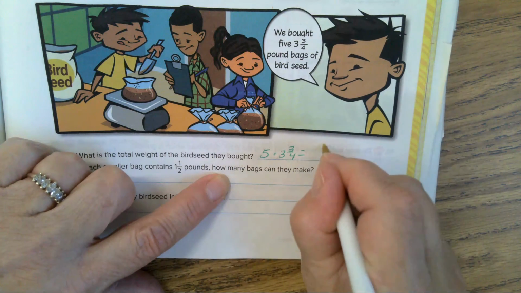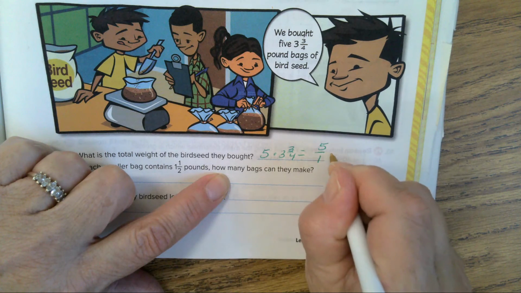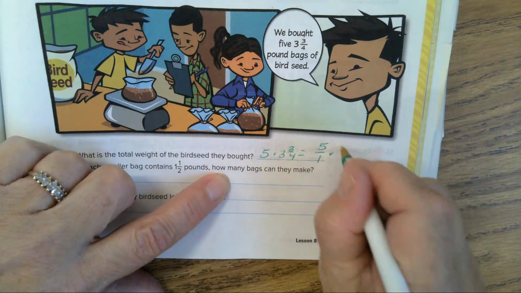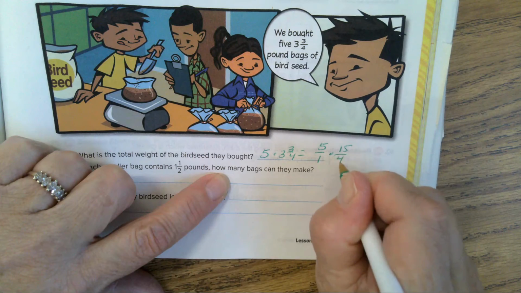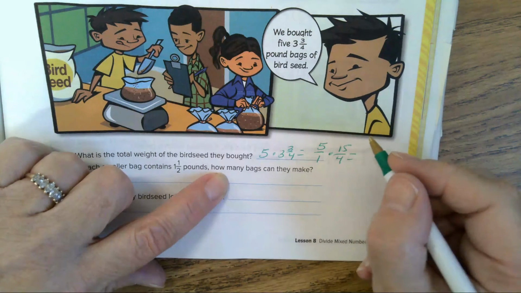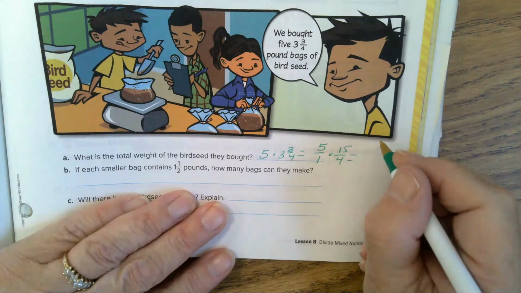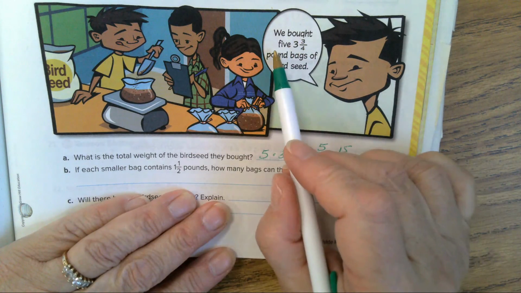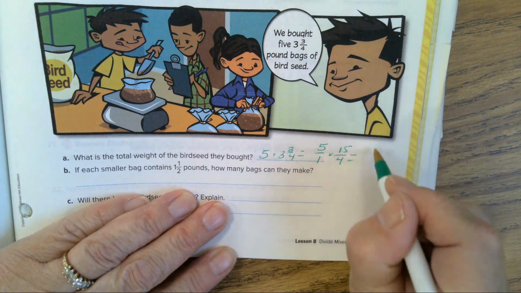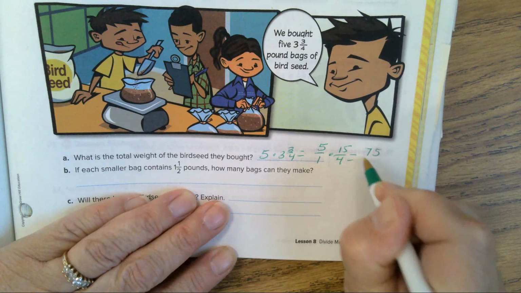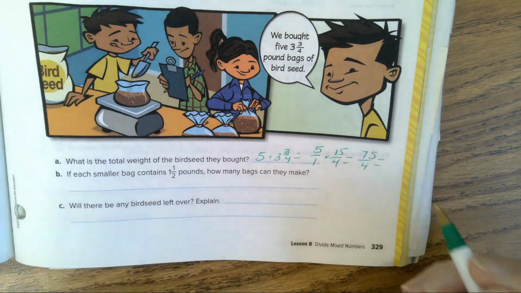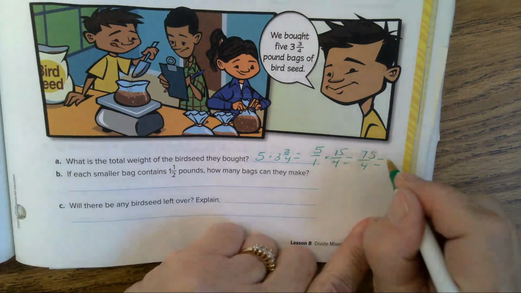That'll be 5 over 1 times 15 over 4. Okay, 5 times 15. Yep, so 5, carry 2, 75 over 4. And that will give you the answer 18 3/4.